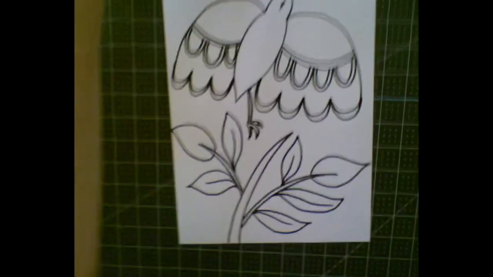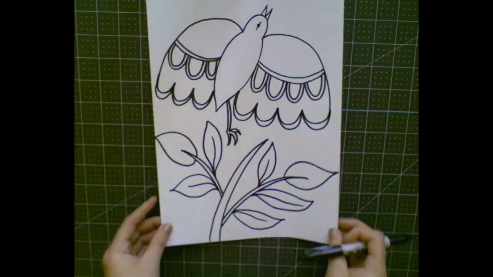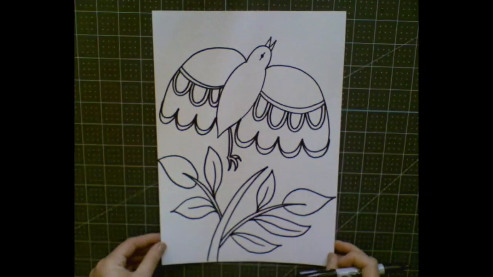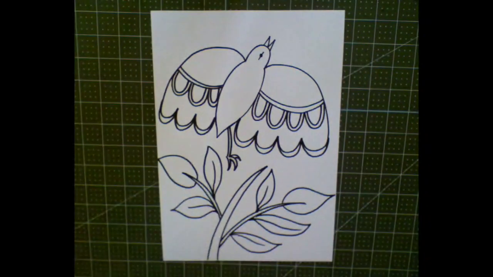Friends, there we have our drawing with one bird in flight. You can color this with anything that you have at home. You could put more things in the background if you like. Whatever you want, it is your art project.